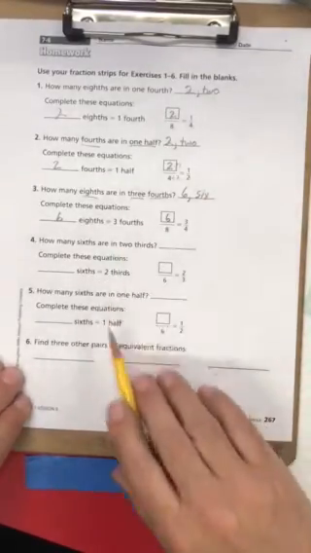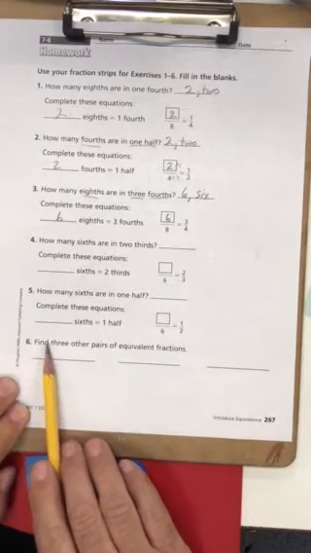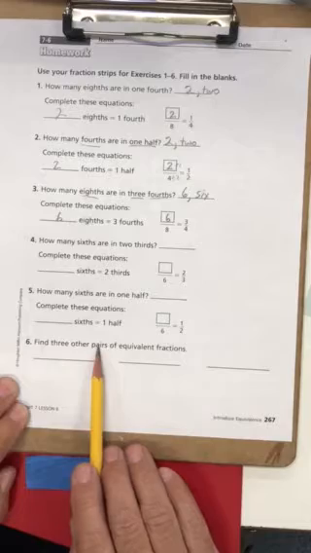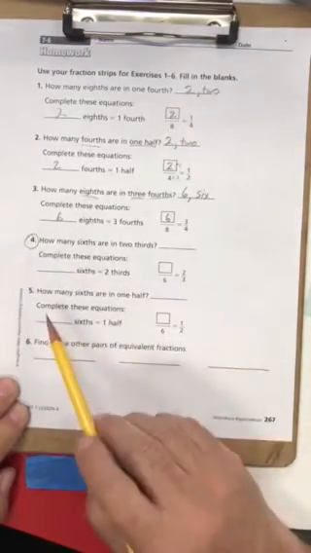All right, I'll let your students do the next couple. It says, the last one, find 3 other pairs. Well, I guess I'll skip. I'll let you guys do that one.